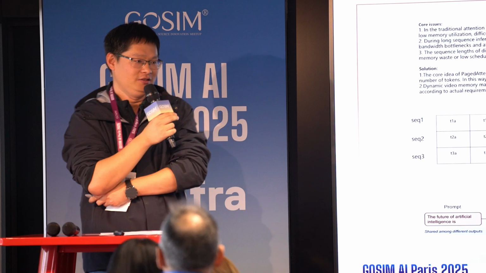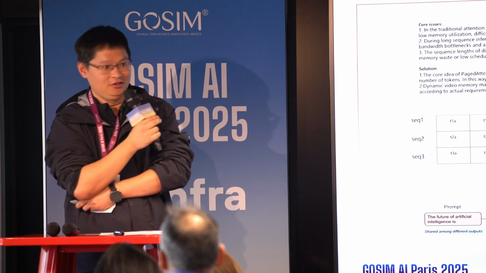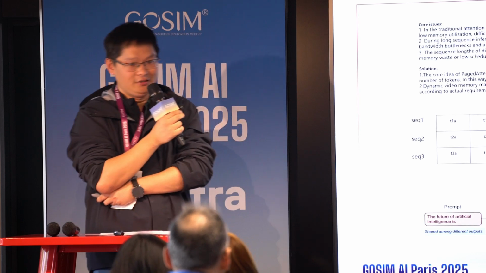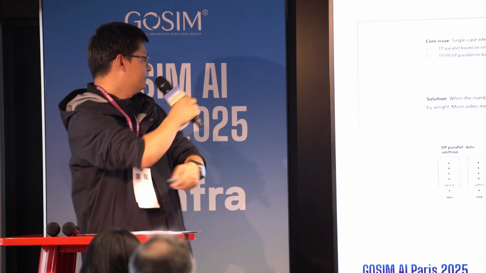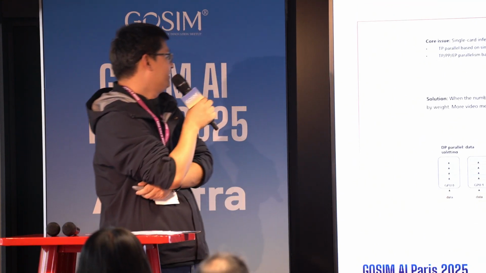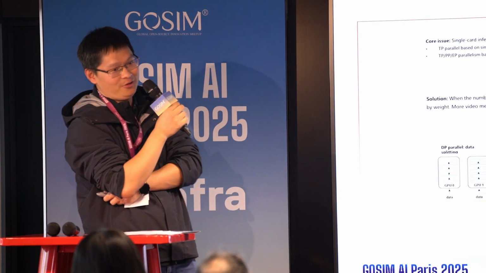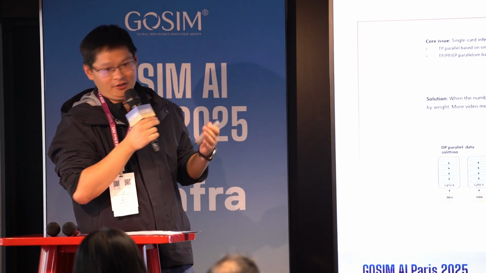And now more and more AI inference frameworks support page attention already, so you can see this is a very useful and important technical feature. The next one: as I said before, single card inference cannot meet the requirements for installation and fast speed, especially as the parameters of large language models become bigger and bigger.